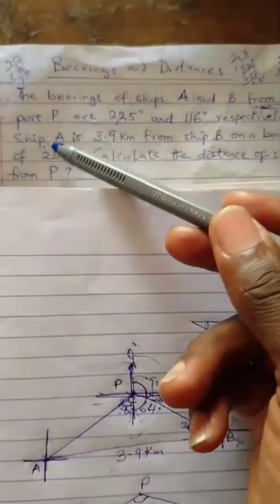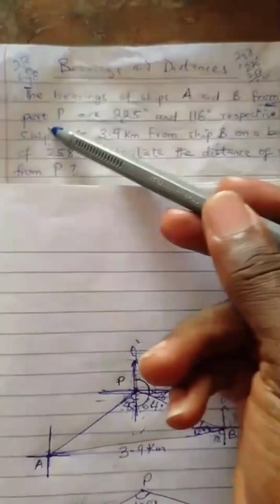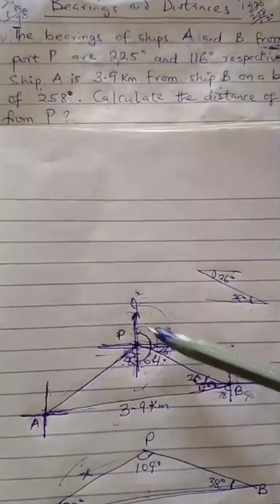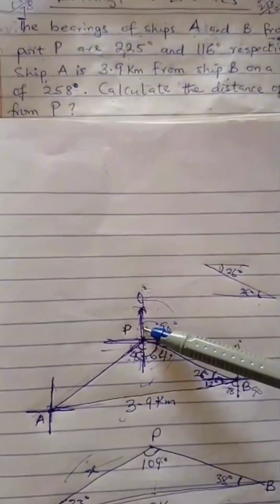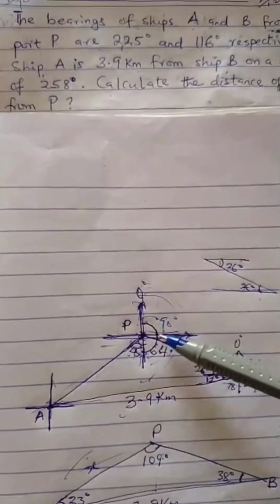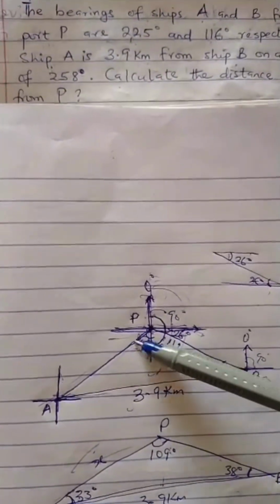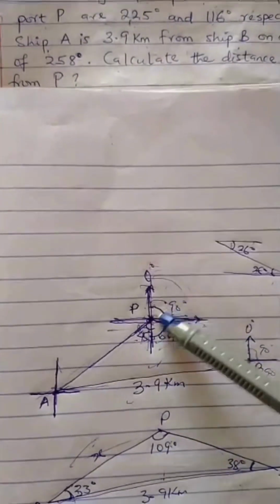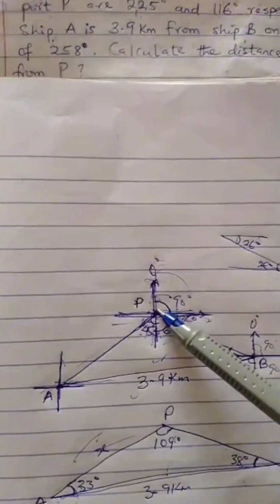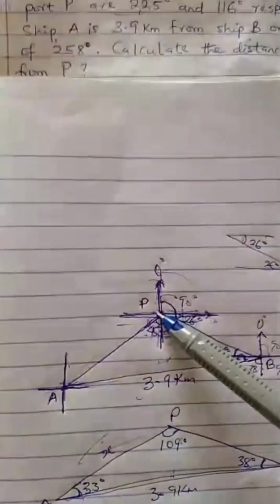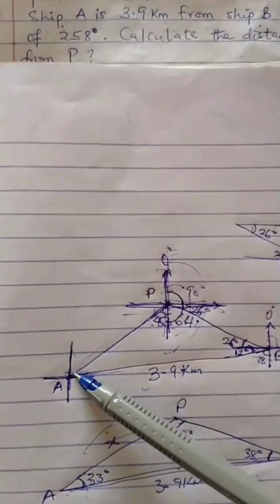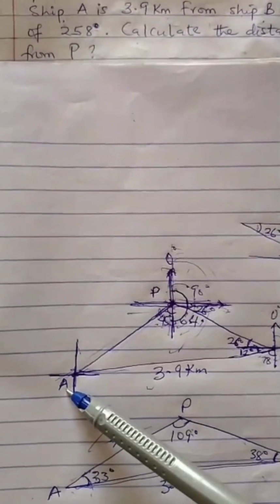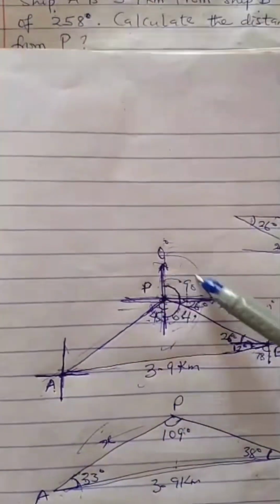So the first step is to locate from where? From port P. So we have a port P. Draw a cardinal point there, a cross or plus sign. So P, and then measure 225. This is 90 plus 90, that's 180. 180 plus what will give us 225? That is 45. So from here, you draw a straight line, not too far from this point, and where it stops, you draw a cross. I now label that place ship A. So this is ship A on a bearing 225.